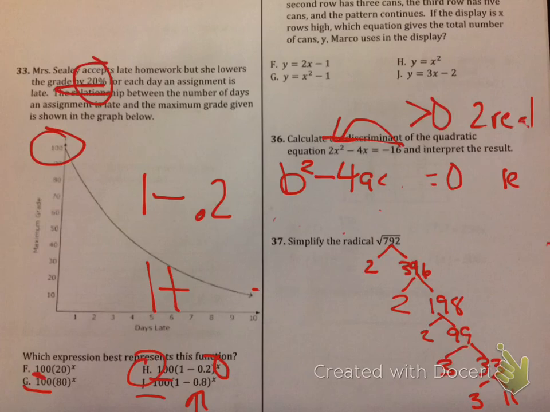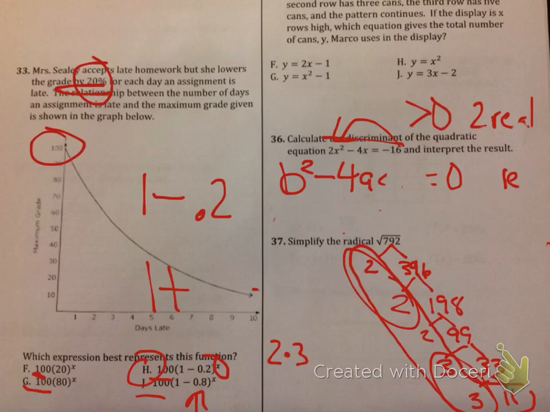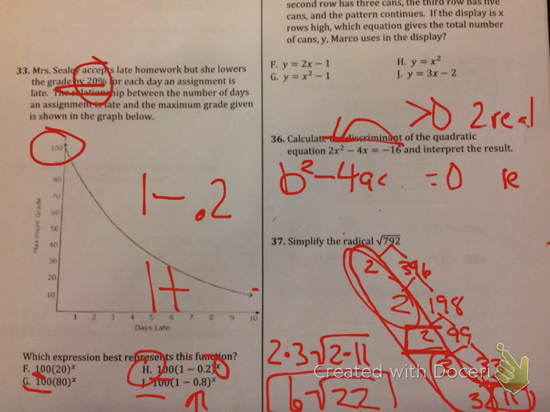So now I've got nothing but prime numbers. Just these numbers right here. Take your pairs, pair of 3s, pair of 2s. So I have a pair of 2s and a pair of 3s that go on the outside. Left over, I have a 2 and 11 on the inside. So 2 times 3 is 6. 2 times 11 is 22, and there's my answer. So remember, you can start dividing, and know your division rules. Pairs go outside, leftovers go inside. Okay? And that's pretty much it.